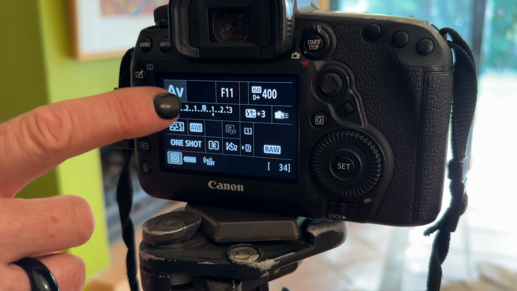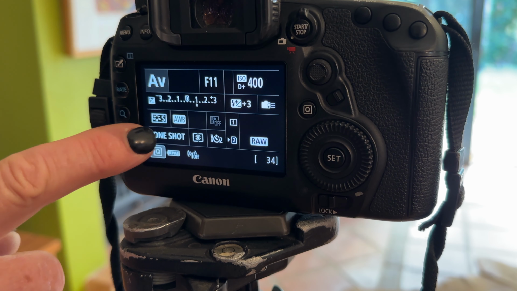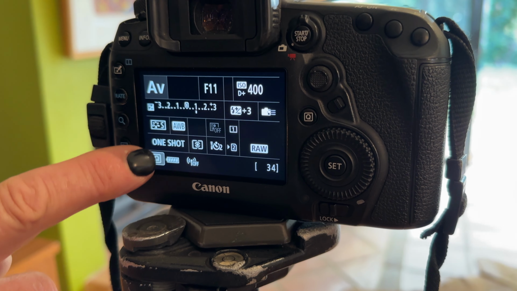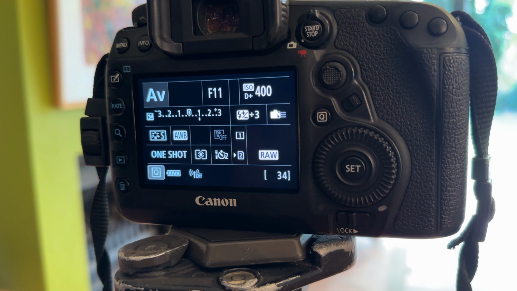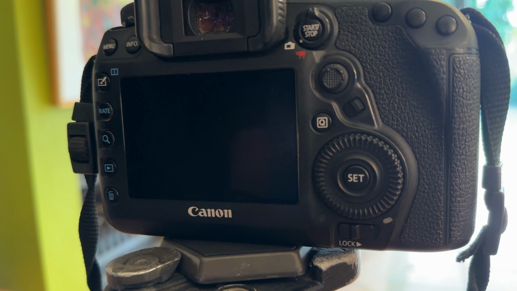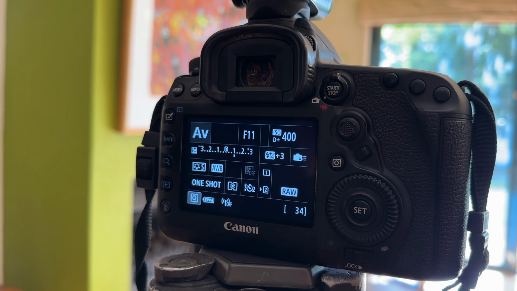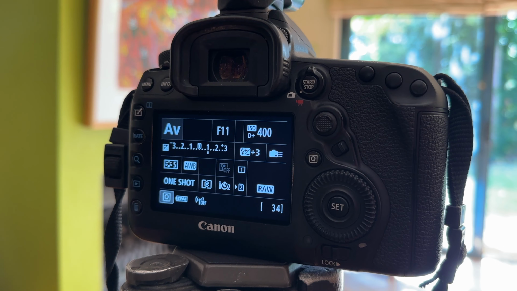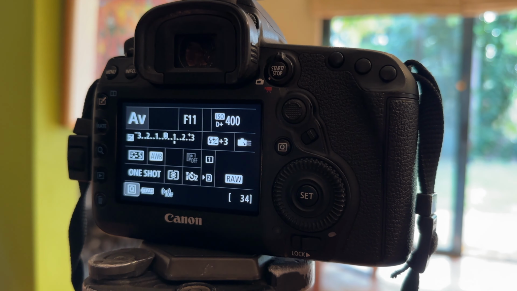My exposure compensation will be at +1. I'll have one shot because nothing's moving. I'm shooting raw. And then lastly, I've set the timer for a 2-second delay so that it stays sharp. Now I'm just going to go to live view just to show you where it's good to position your focusing or exposure point.